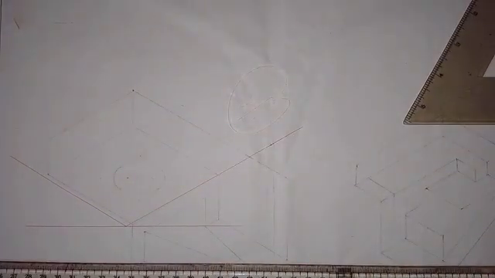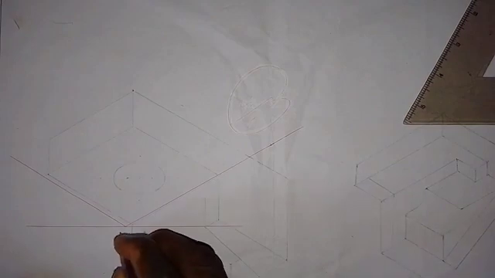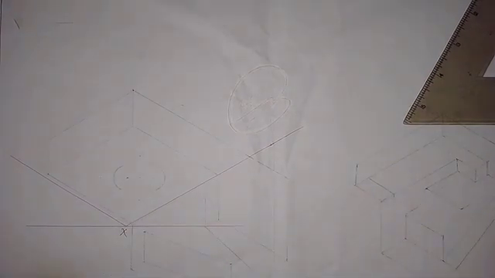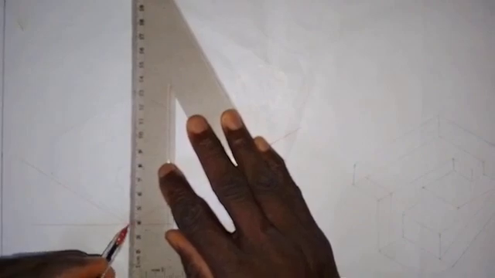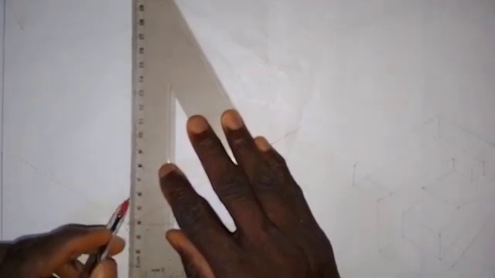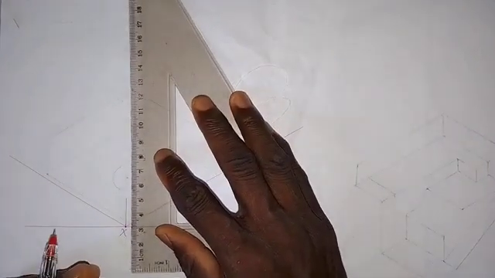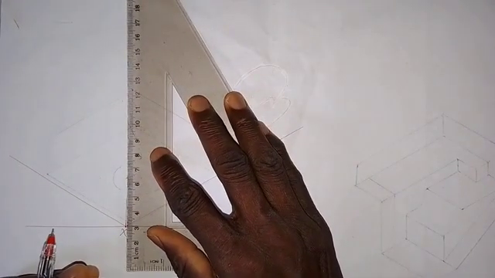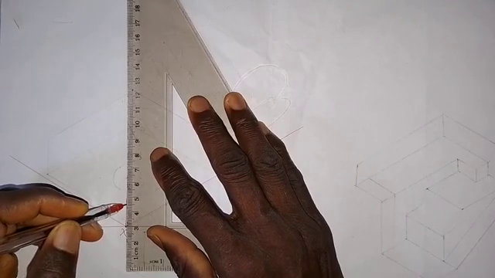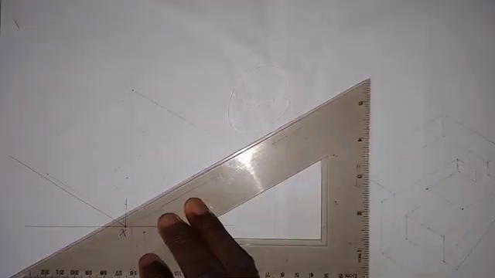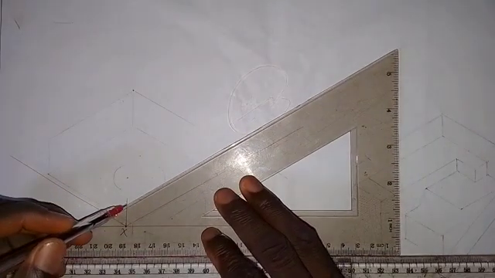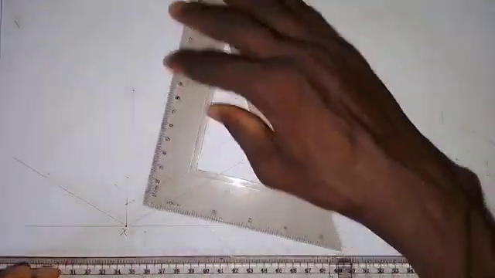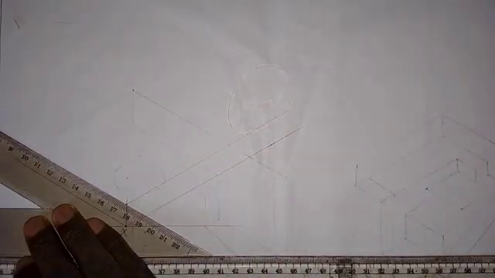Then we have to indicate the lowest point. This point here is point X, which is the lowest point. As I said, I'm going to construct a cuboid of length 120. I'm going to erect a short vertical line here. Then on this vertical line I will take a measurement of 15 millimeters from point X. From this point I will draw a line in this direction, and also a line in this direction.